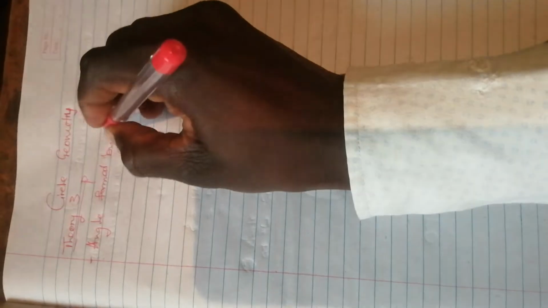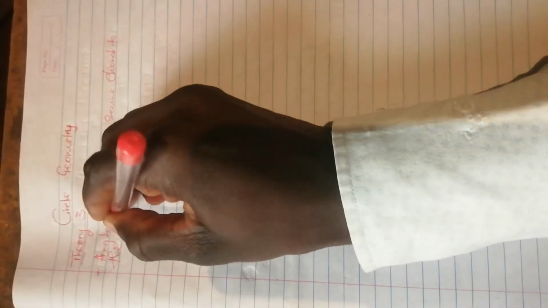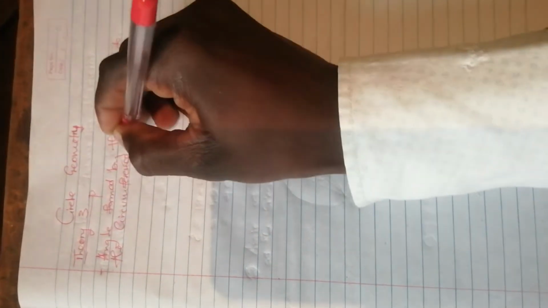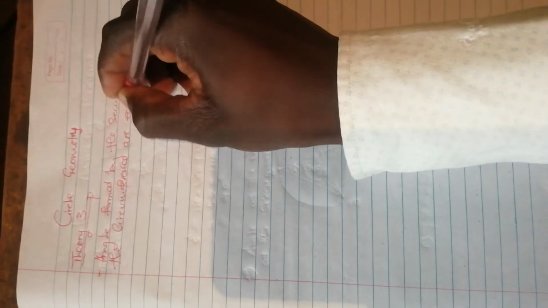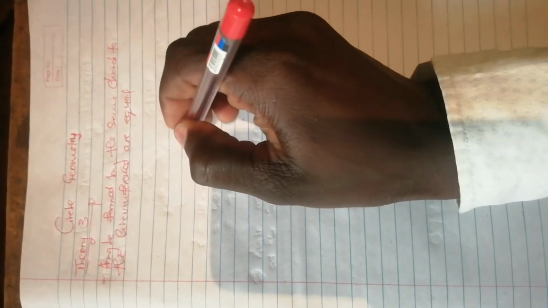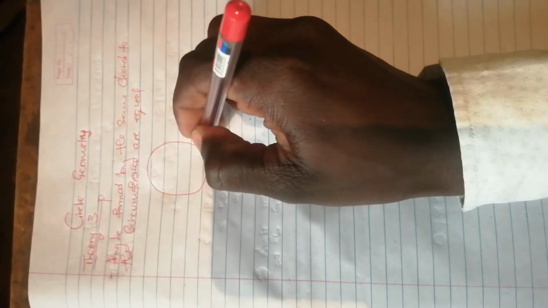Angles formed by the same chord to the circumference are equal. This is theory number 3. Let me draw a circle and interpret what this theory means.